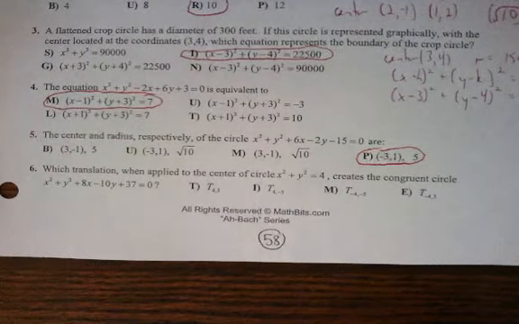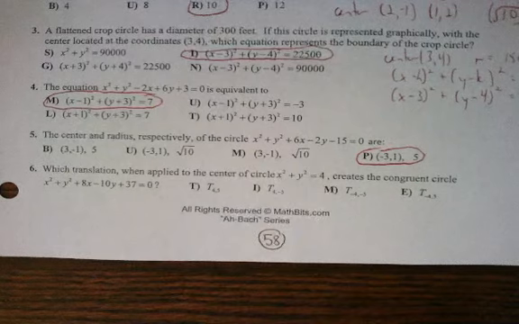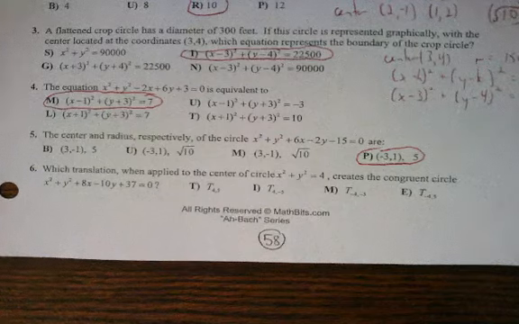The last one on page 58 and this video will be question number 6. Question number 6 says, which translation, when applied to the center of the circle x squared plus y squared equals 4, creates the congruent circle, which is given by the equation x squared plus y squared plus 8x minus 10y plus 37 equals 0. So we're going to have to do a little more in this problem.